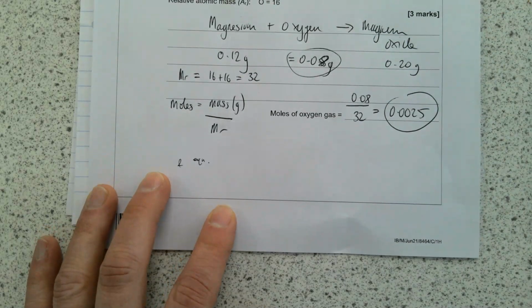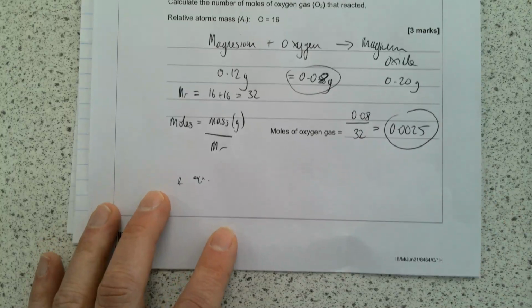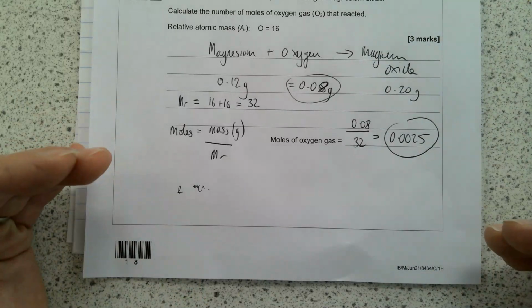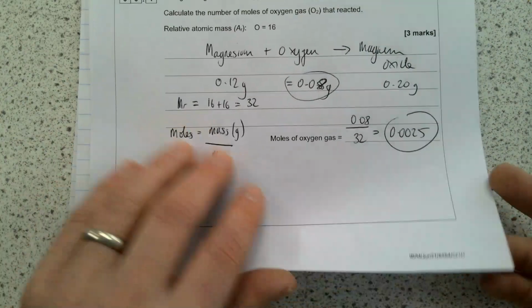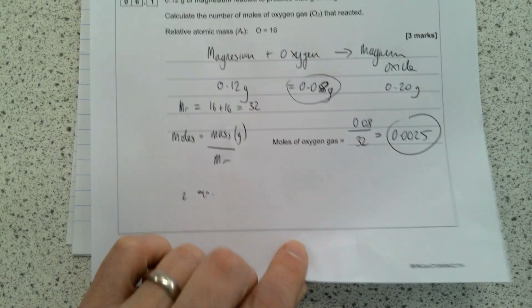The moles is 0.0025. Yeah, that's all you've got to do. So it's applying these basic skills, 3 different skills in one really simple calculation, where frankly people get thrown off, and it's understandable why that might be.